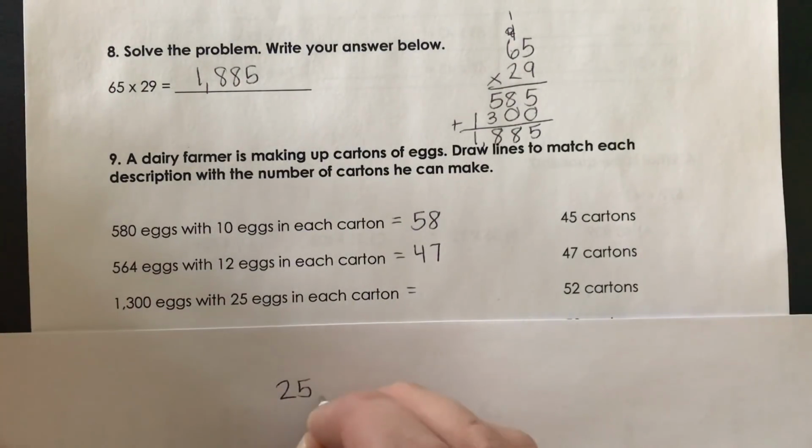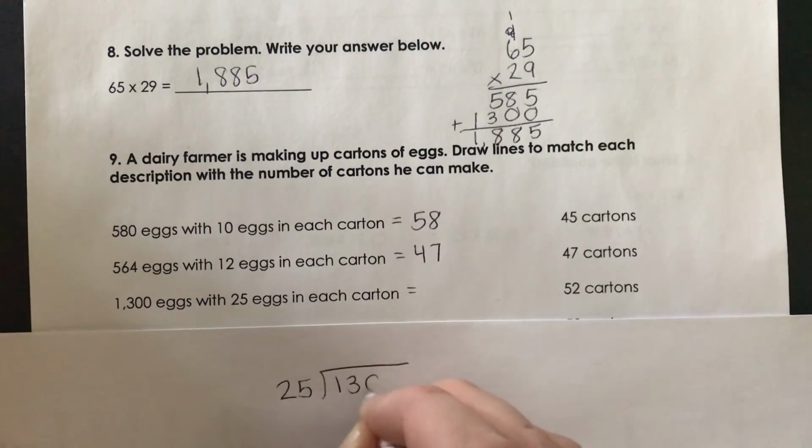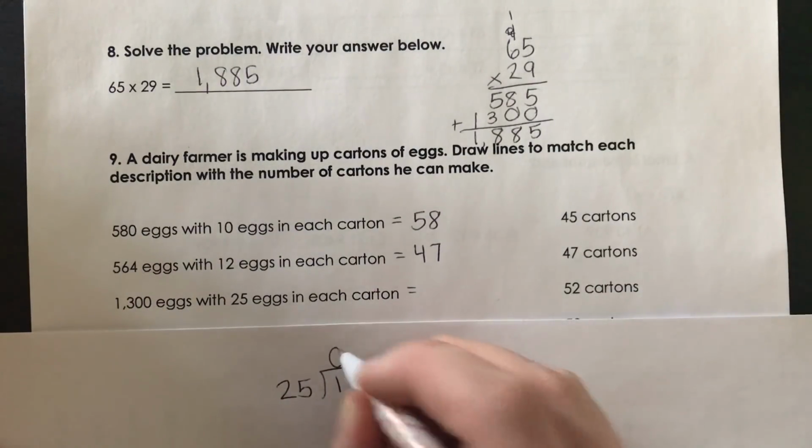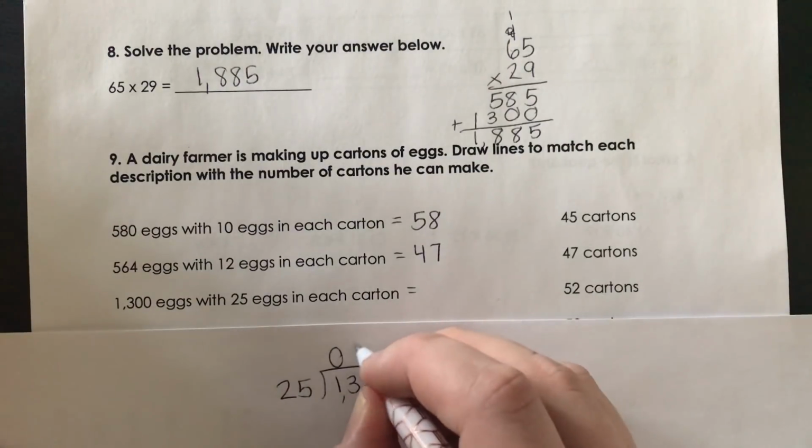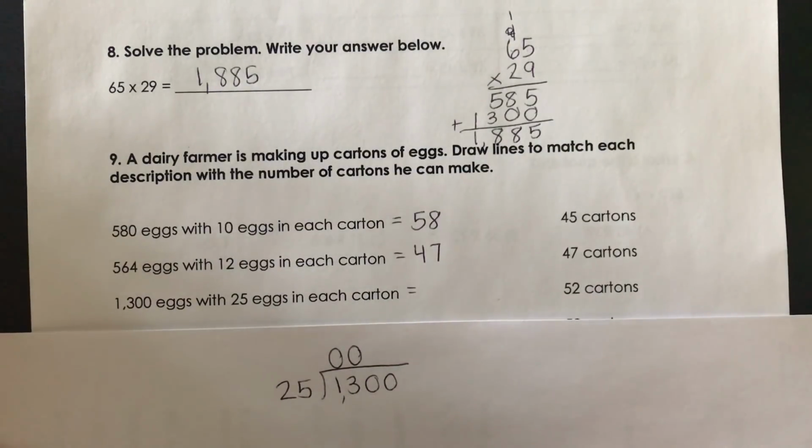25 eggs in each carton and 1,300 eggs altogether. 25 goes into 1 0 times, 25 goes into 13 0 times, 25 goes into 130. Well, I know 25 times 4 is 100, because whenever I see 25 I think of quarters.